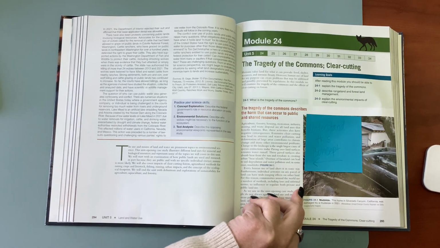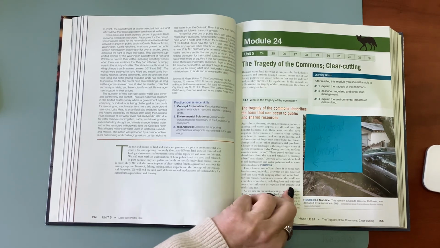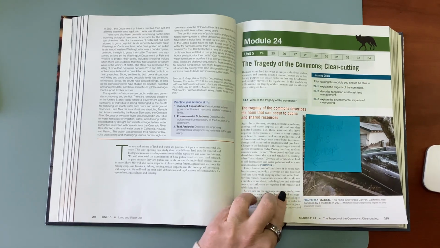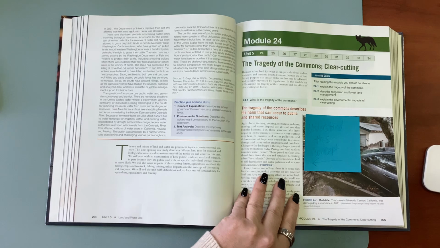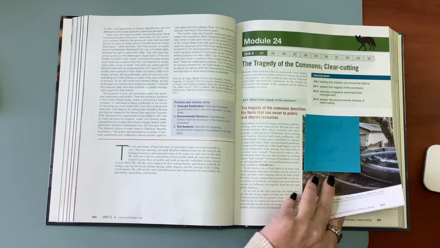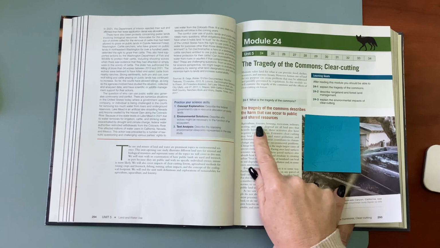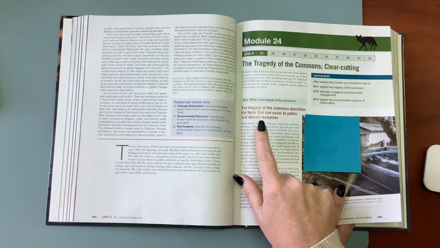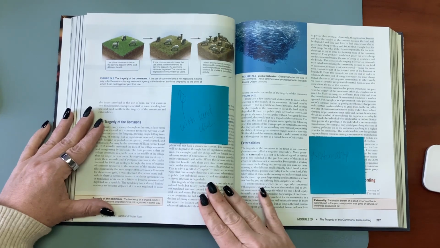Many times it involves water, so our world's oceans, which technically don't belong to anybody. And then also clear cutting is another good example of how we experience tragedy of the commons on public land. So make sure that you understand what the tragedy of the commons is. And so they really go through it in this section here and this section as well.